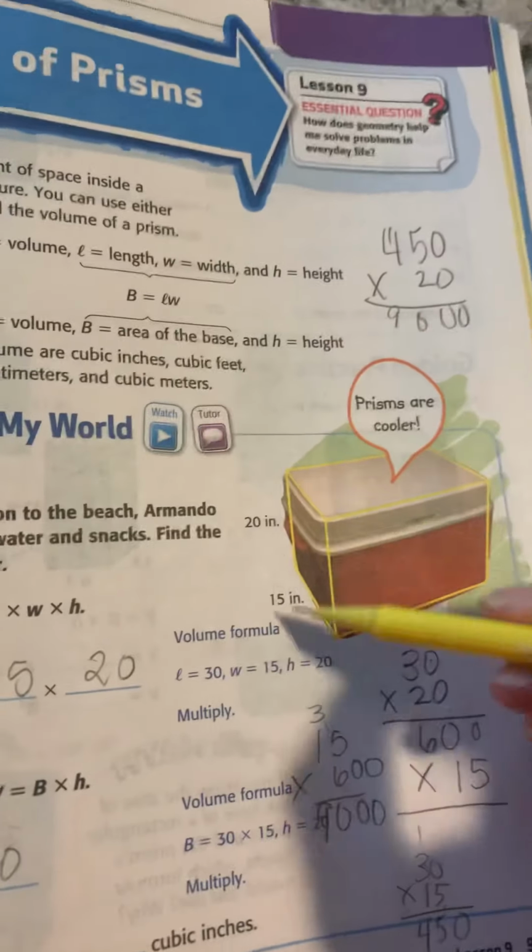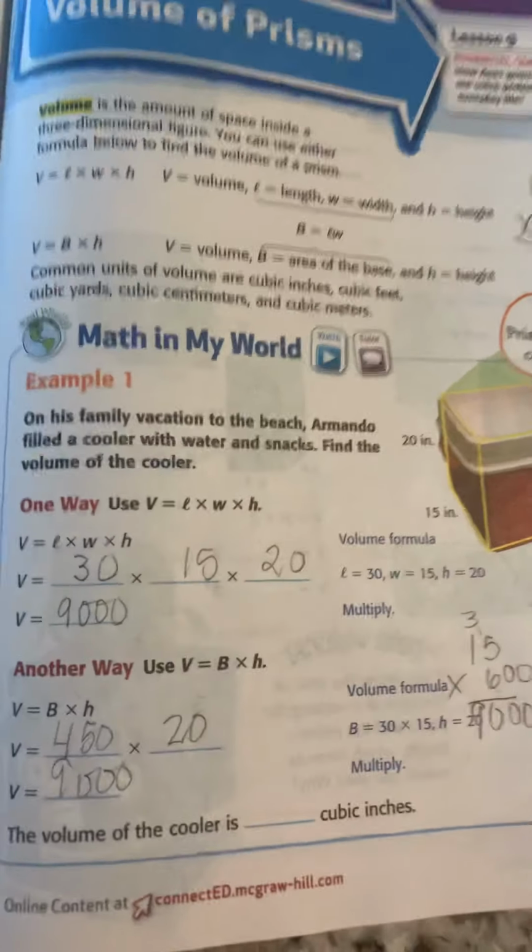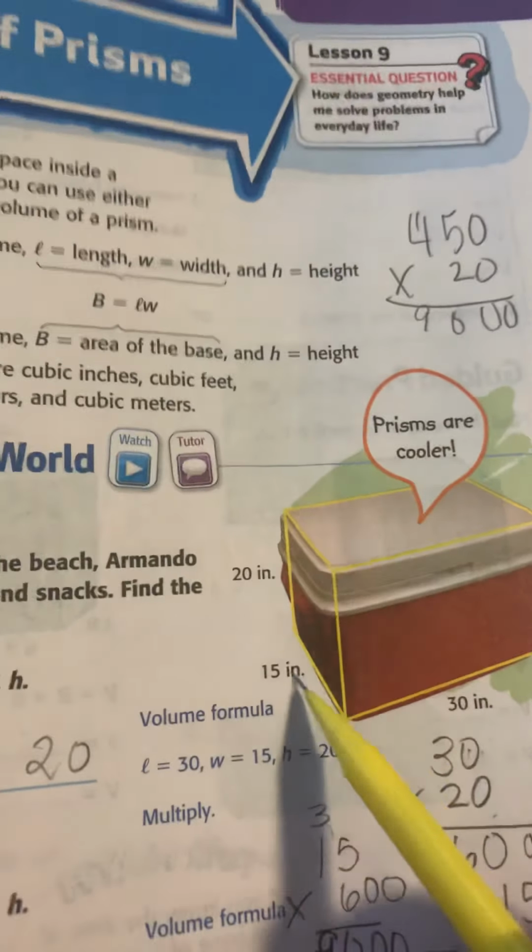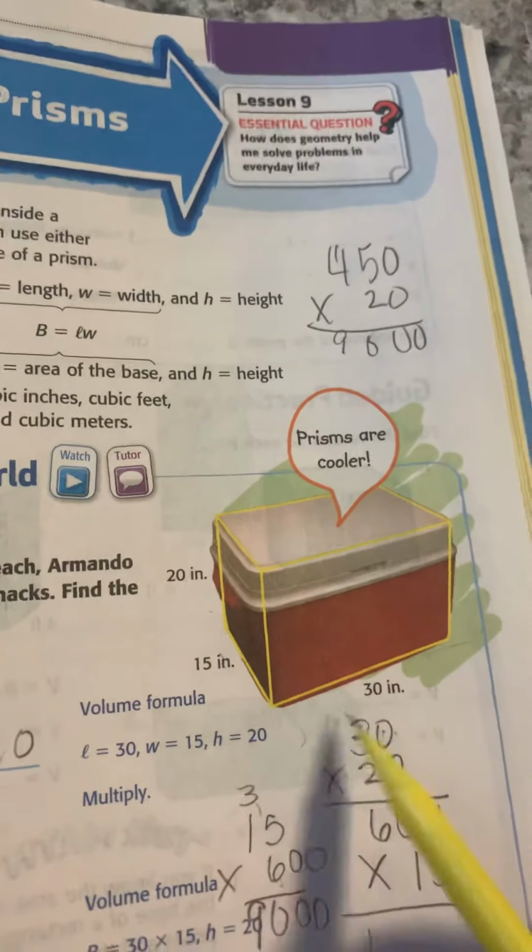Now, either way works best. In my personal opinion, I prefer to do all 3 numbers multiplied times each other. That way I don't forget. But you can always multiply the length times the width, get your answer, and then multiply it times the height.